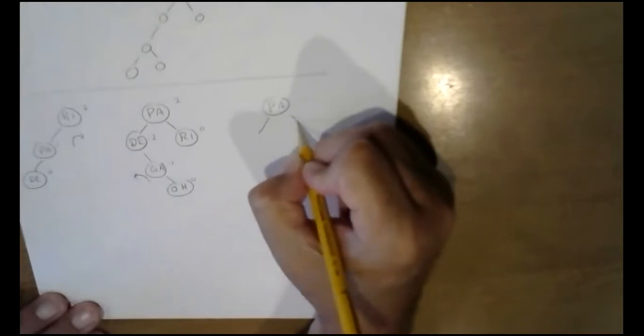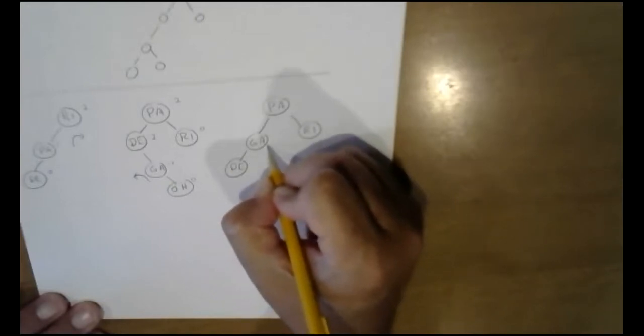So now I'm going to do a rotation here. I'm going to have PA at the top. I'm now going to have Rhode Island still on the right. Georgia got rotated up. Delaware got rotated to the left, and Ohio came along.